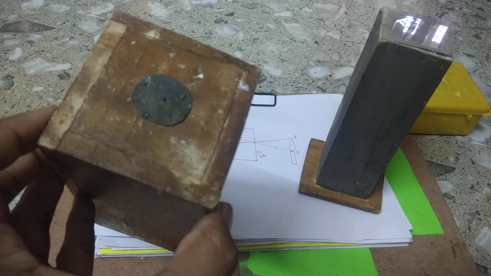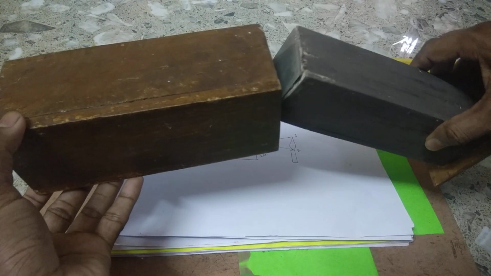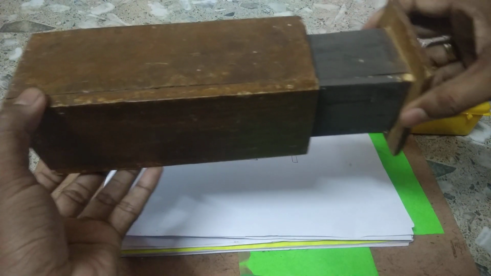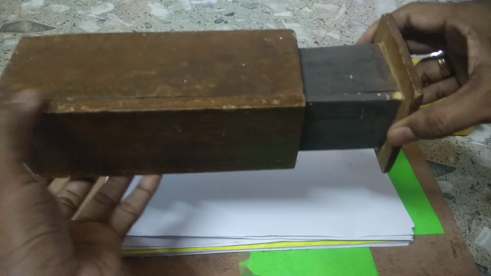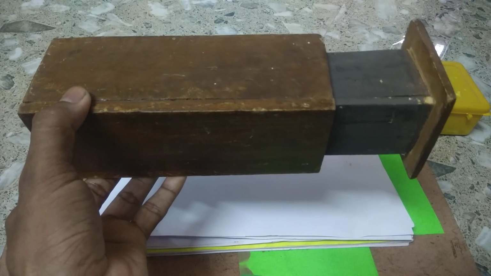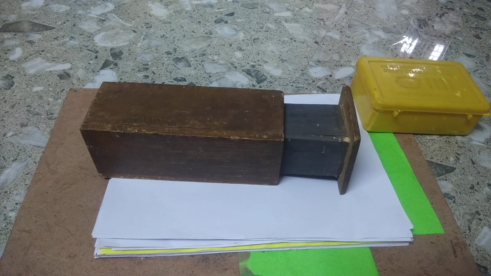Now I will show you the image of an object, and you see that the image of the object will be inverted. You see here, this can slide one over the other. You see this one? It goes up inside and slides, and thus we can focus the image of the object in a much better way. This is a pinhole camera. Now I will show you how the inverted image is formed in a pinhole camera. Let us take an object and see how the image is formed.